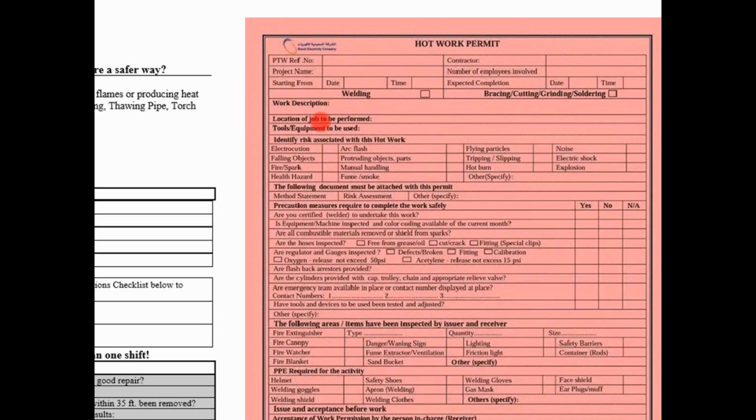Then work description, location of the job to be performed, tools and equipment to be used, and identify the risks associated with this hot work. That may be electrocution, falling objects, fire sparks, a health hazard, arc flash, protruding object parts, manual handling, smoke, fumes, flying particles, tripping, slipping, hot burns, noise, electrical shock, explosion, or some other hazards. Whatever hazards are present gives the idea regarding the risk. So the risk may be low, moderate, or high, and that should be mentioned in this work permit. The following documents must be attached to these permits: a method statement, risk assessment, or some others.